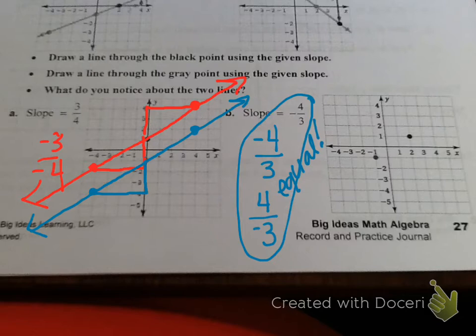So if I start here at 2, 1, and go down 4, right 3, I end up with a point here. If I go up 4, left 3, I end up with a point here. So either way, they're on the same line.